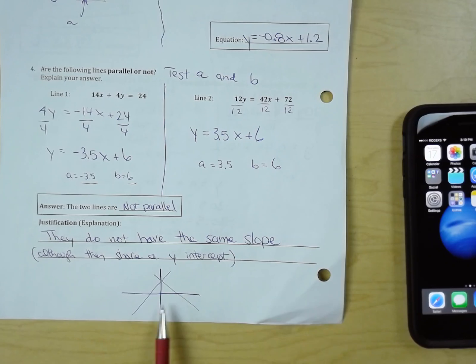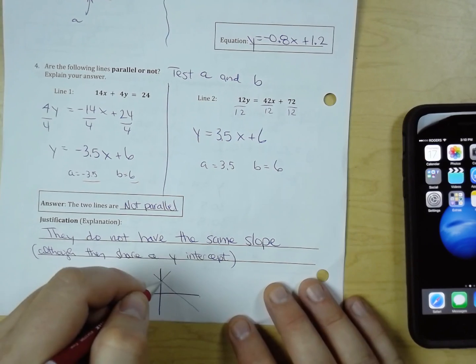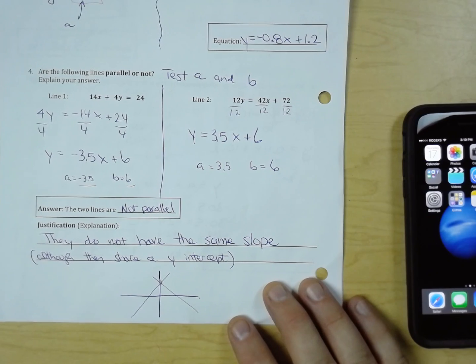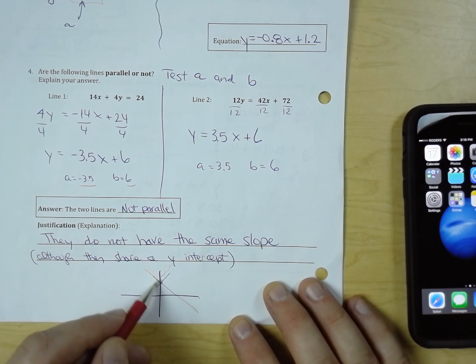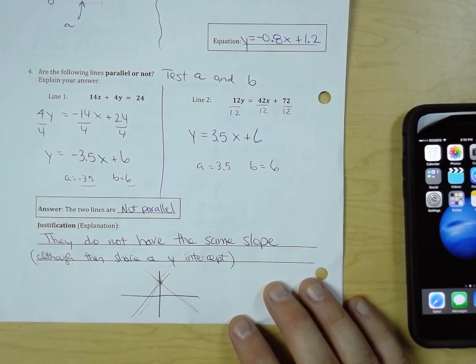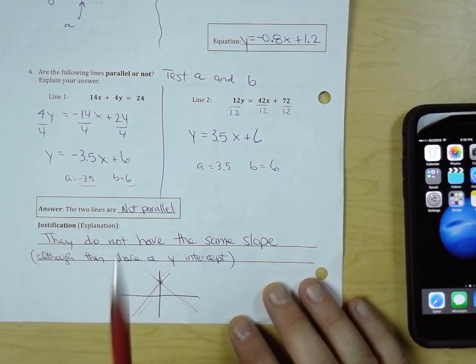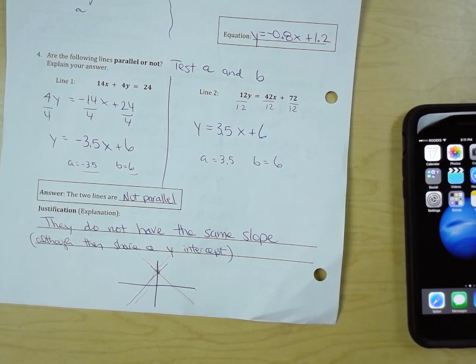The fact that they have the same b just means that, if you wanted to know, they would look something like this. Right? The b is where they cross the y-axis. So one of them is a positive 3.5 rate of change, the other one's a negative 3.5 rate of change, and they would have crossed right there. But certainly they're not parallel lines, and you know that because the slopes are not the same. We'll take a look at question number 5 in a second.